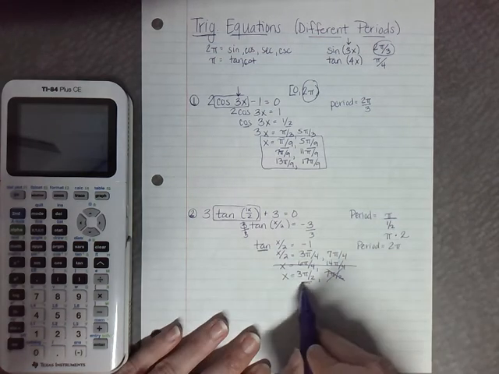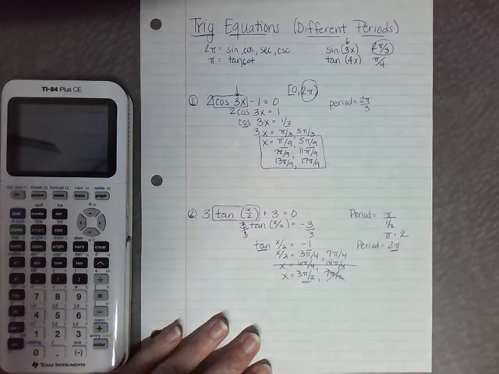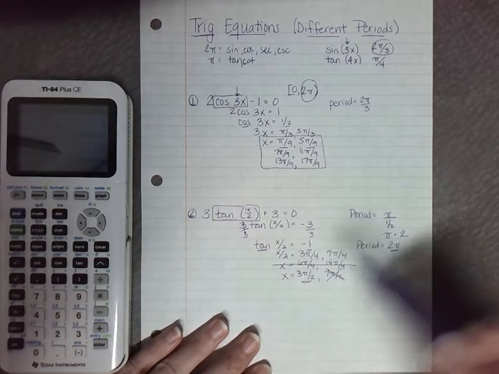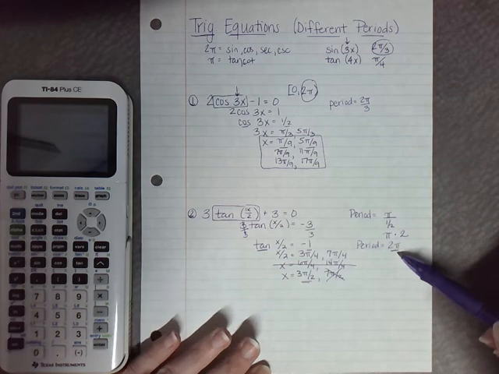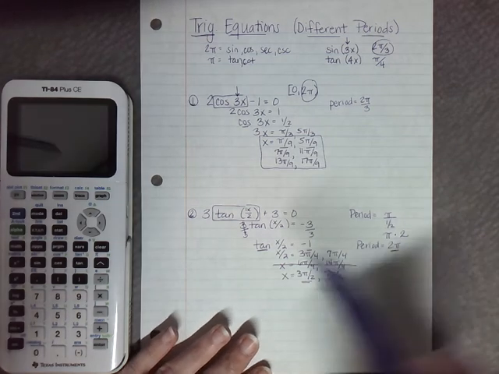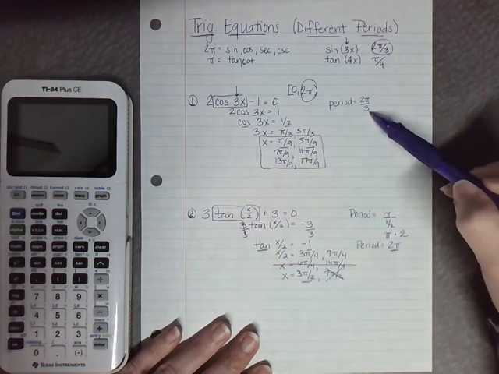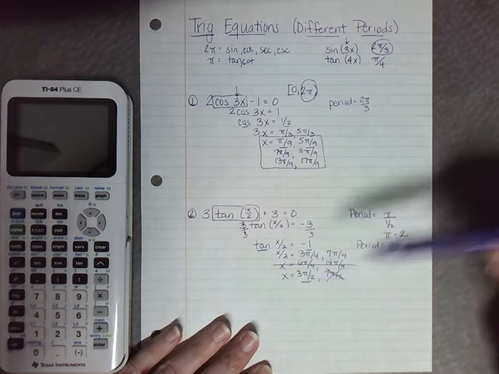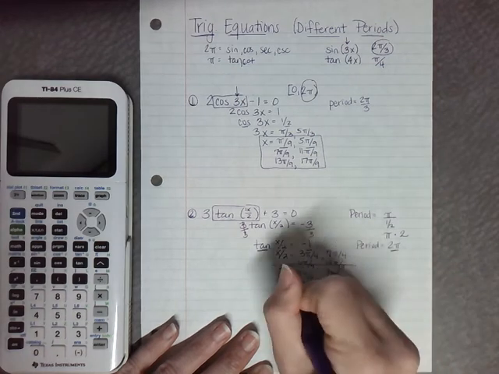which means the answers I found already cover up to 2 pi, since that's what my period is. So on this one, I do not have to go through and keep adding my period to my answers like I did up here, because my period's already 2 pi. Okay, so this one's a little different because my period's actually bigger than it normally is rather than smaller than it normally is. A larger period is going to give you less answers. A smaller period is going to give you more answers. So just 3 pi halves for this one.